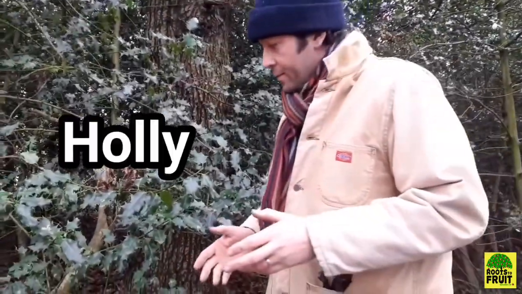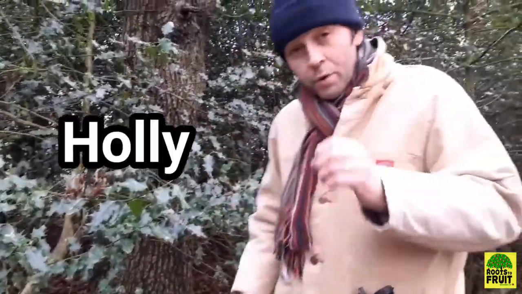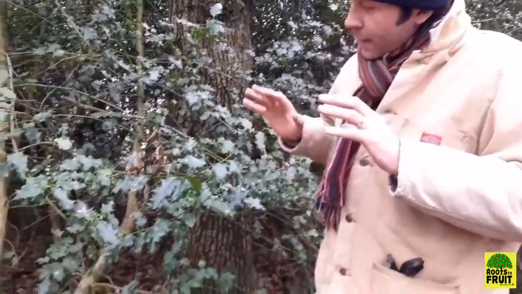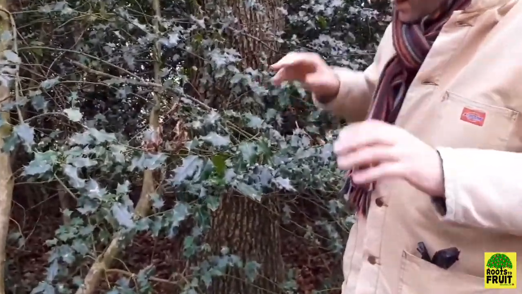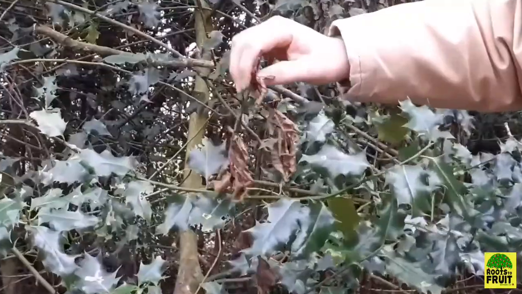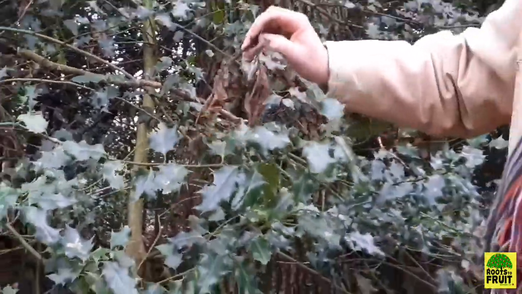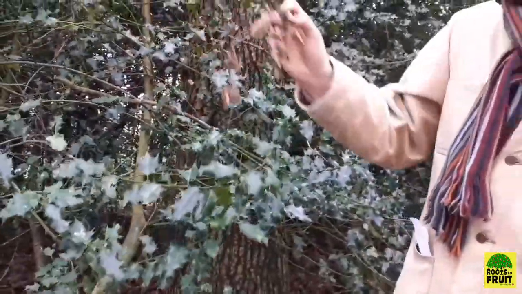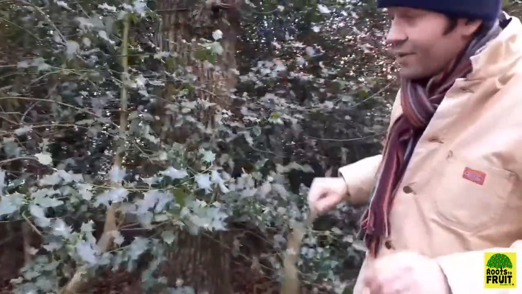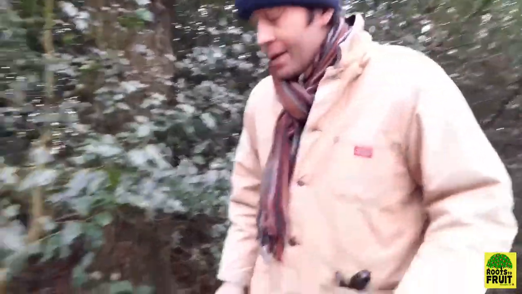So, back to holly again. The important thing that we're looking at, if you really want to positively identify it, is making sure that what we're picking up is definitely that. So like the holly here, it looks like it's deciduous, but it isn't. What's happened is something from the beech tree dropped onto the holly tree. So make sure, before you identify it, it's attached to the same plant.